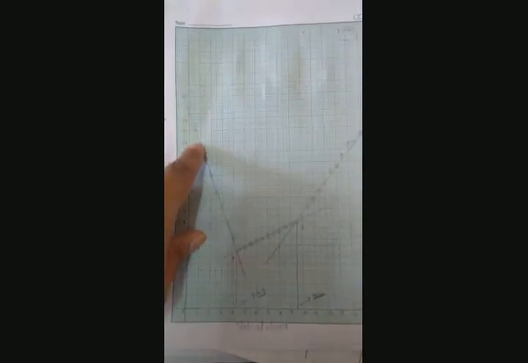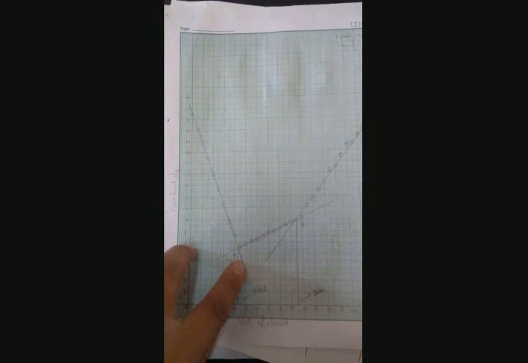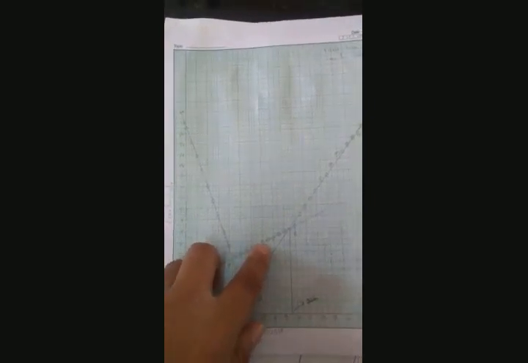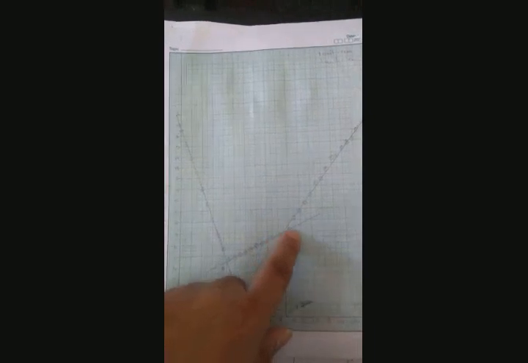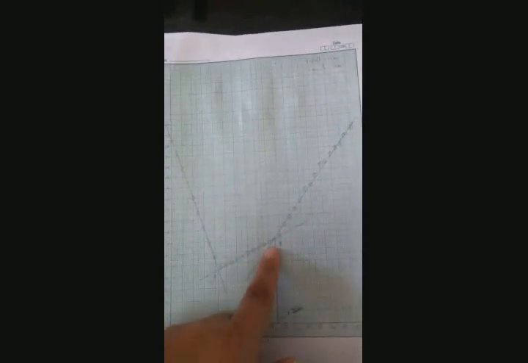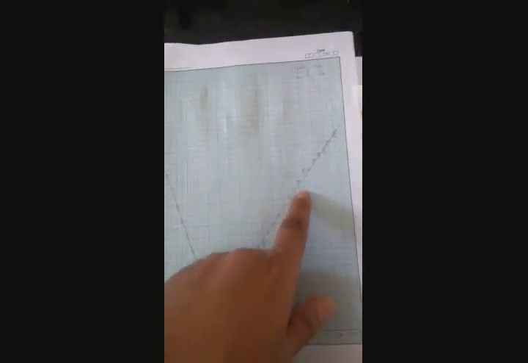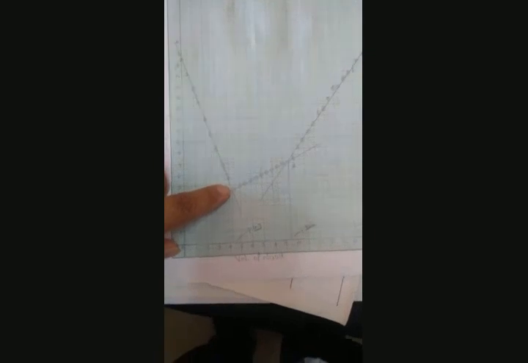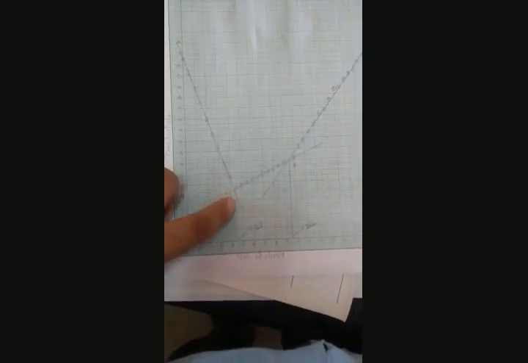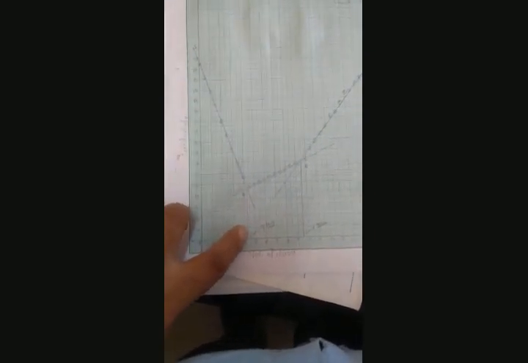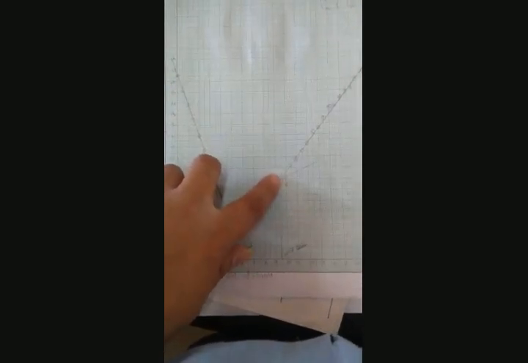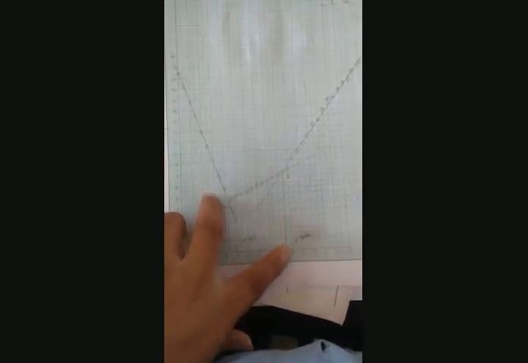You get a graph like this: the first straight line, the second straight line corresponds to the slight increase in the conductivity, and the third straight line corresponds to the steep increase in the conductivity. Intersect these straight lines, and from the intersection points you get volume V1 on the x-axis, and the second intersection point gives volume V2.